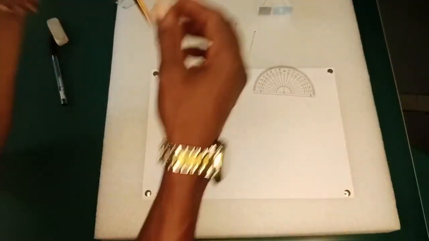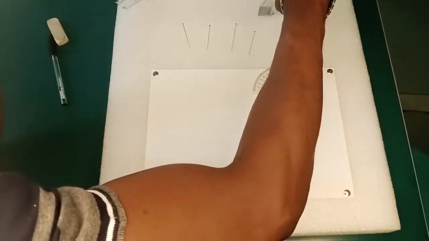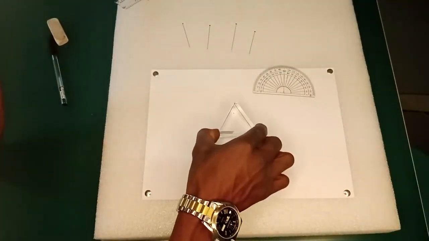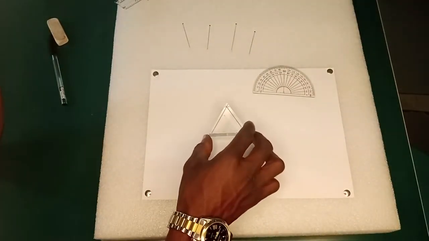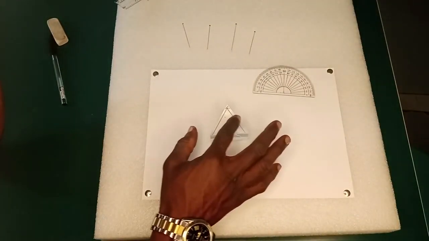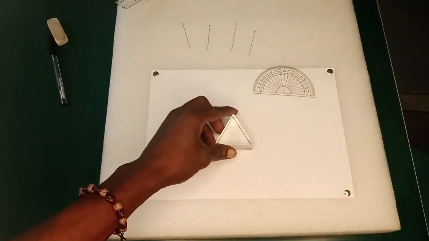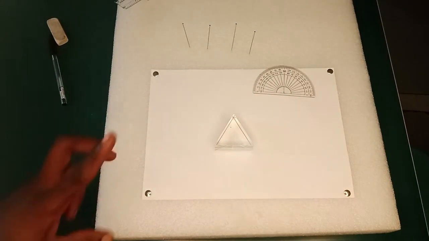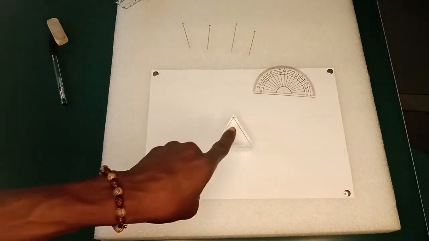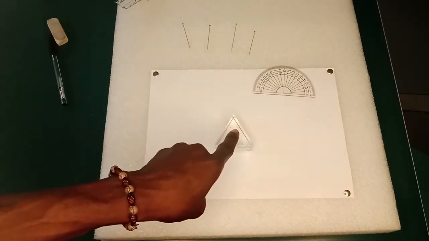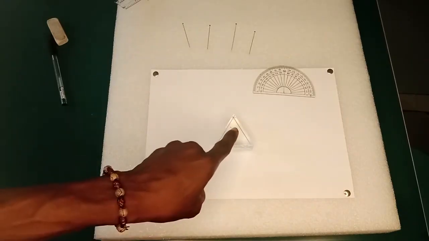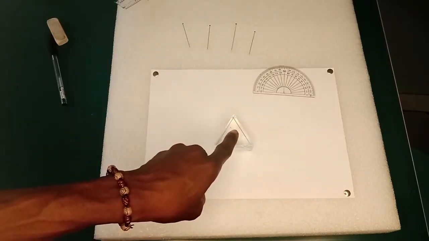The first thing we need to do is to place the triangular glass prism here and then trace the outline. That's step 1. Place it, and you have to use one of your fingers to hold it firm.